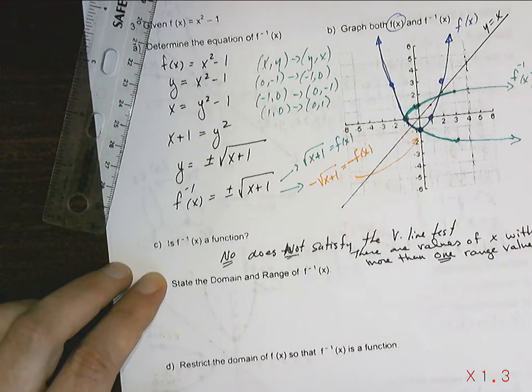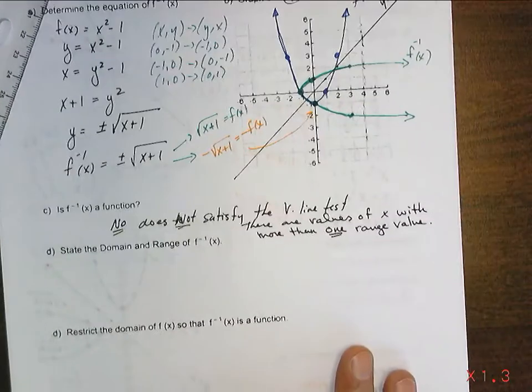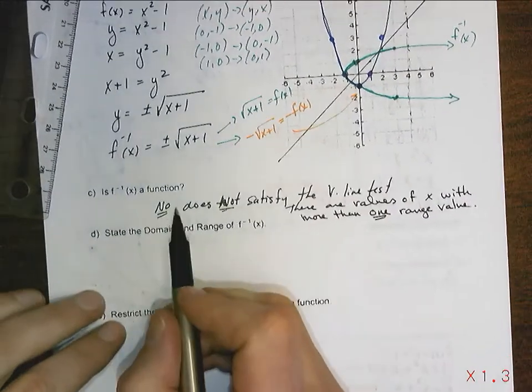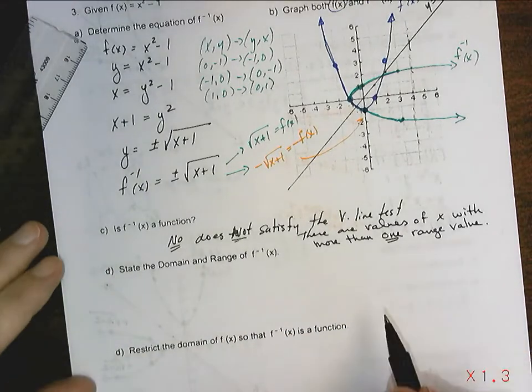Therefore, it's not a function. Is it a relation? Definitely. It's still a relation. Anything with ordered pairs is a relation. Oh, you can't see. There you go. State the domain and range of this inverse. It's not a function. We're just going to call it an inverse.